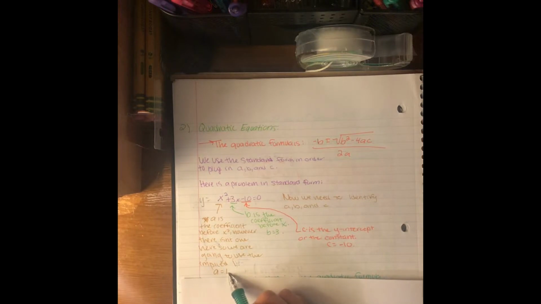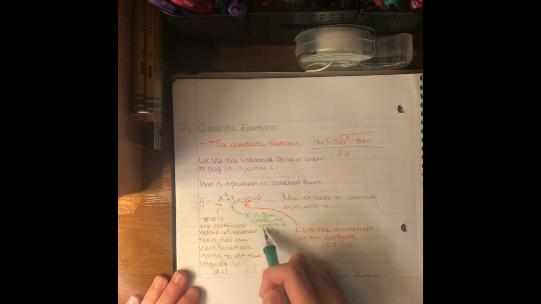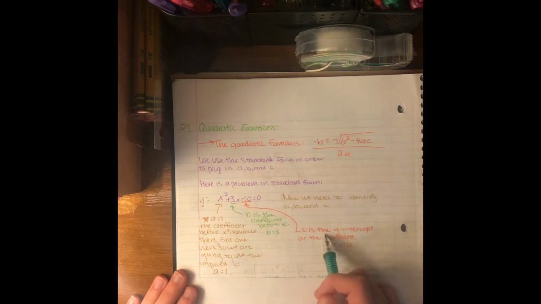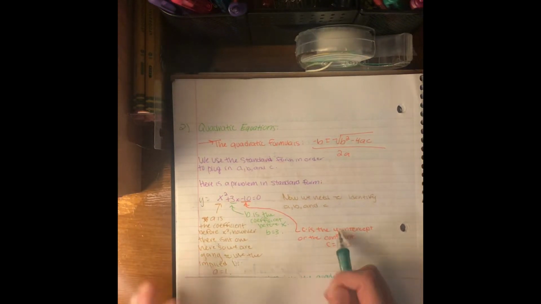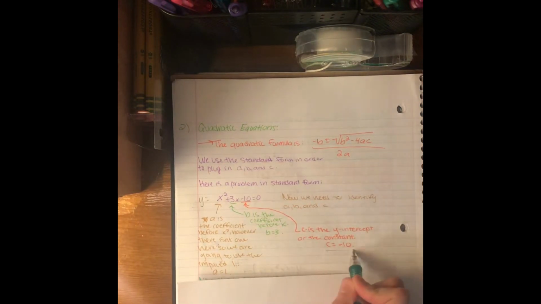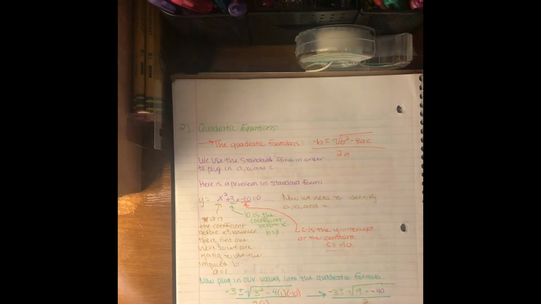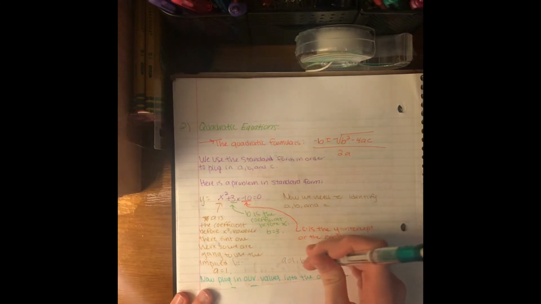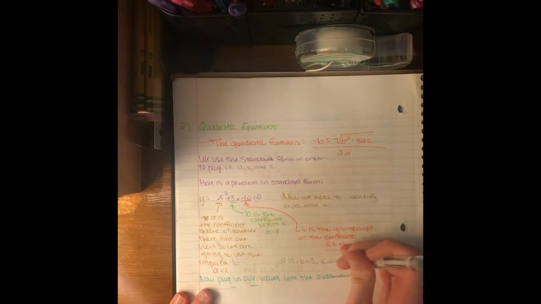So, a equals 1. And then b is the coefficient before this x, which is 3, so b equals 3. And then c is the y-intercept, which in this case would be negative 10. So c equals negative 10. We now have our three values of a equals 1, b equals 3, and c equals negative 10.